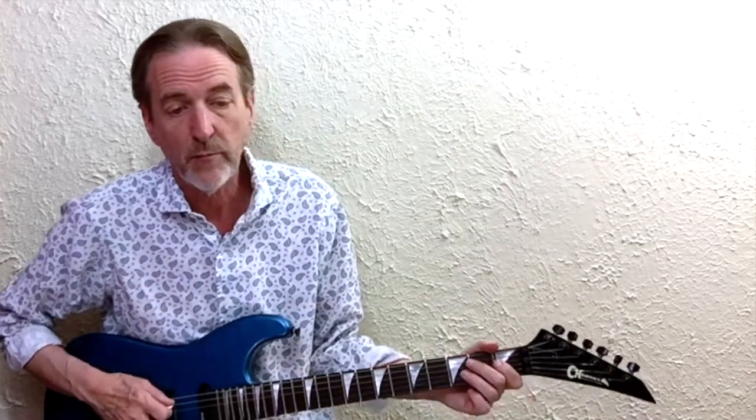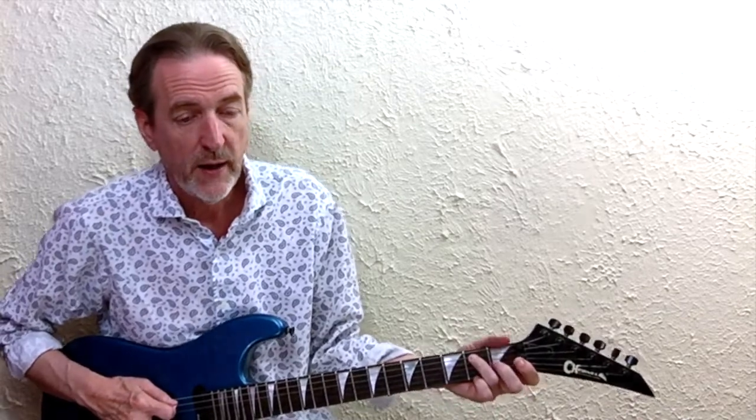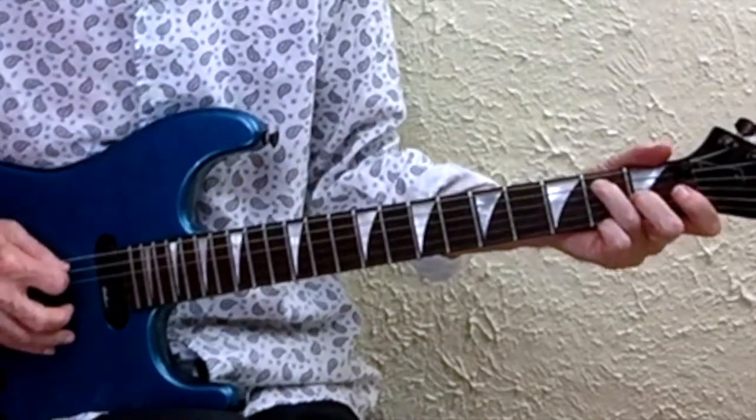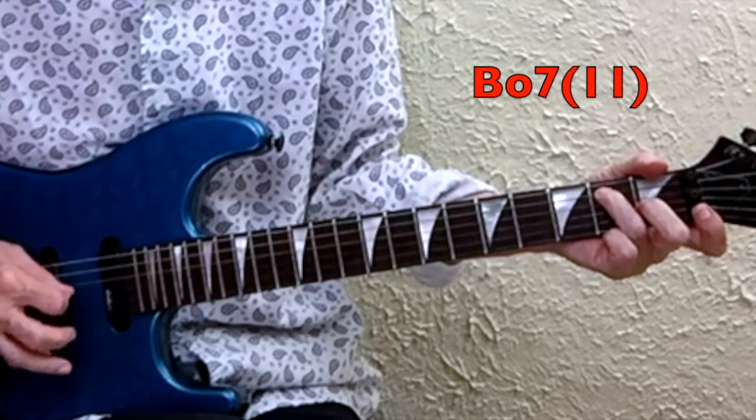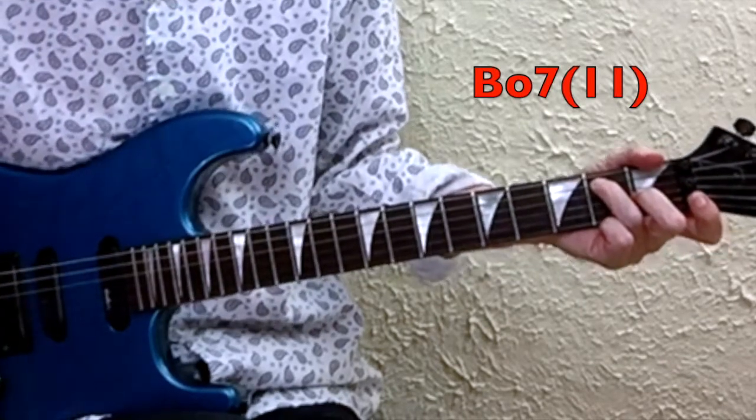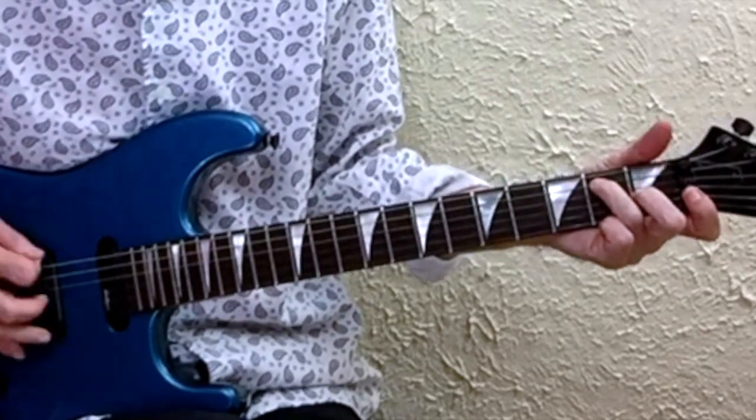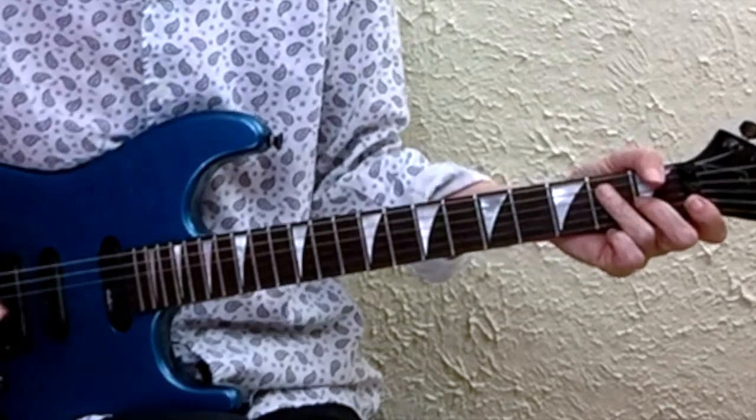That's the diminished chord from a 6th string root, which is called an open voicing. From the 5th string root, same concept. 3 groups with 4 chords in each group, and the chords move in minor thirds. So from a 5th string root, we have a B diminished 7 11. That just sounds like an E7 with 5th in the bass.